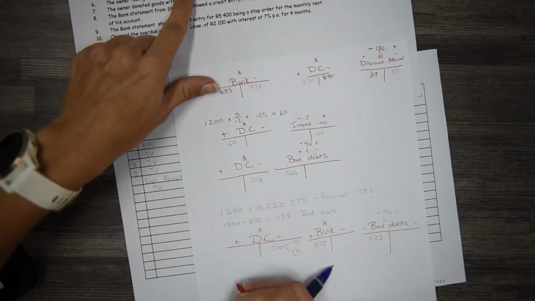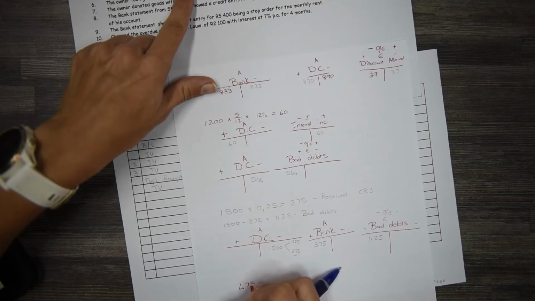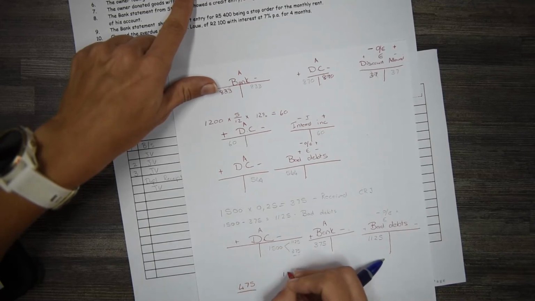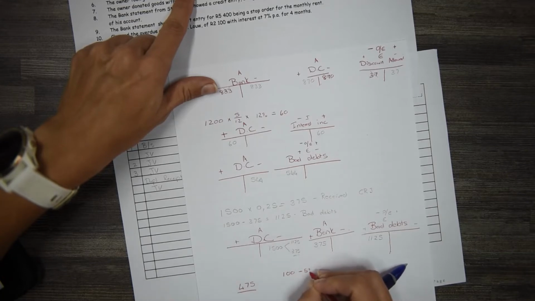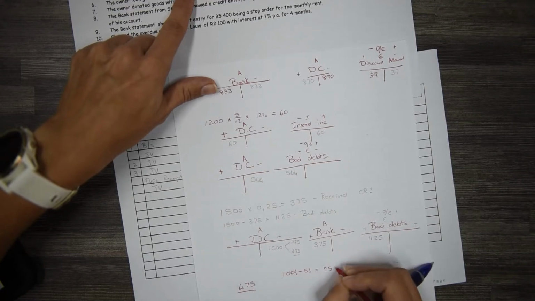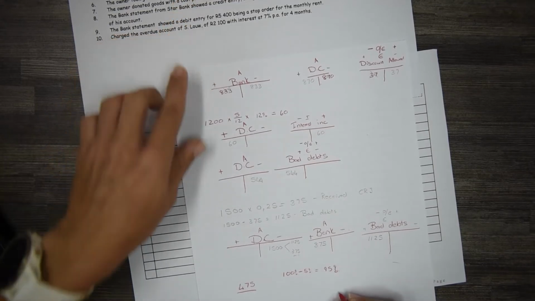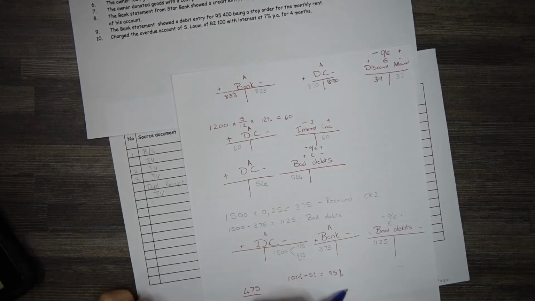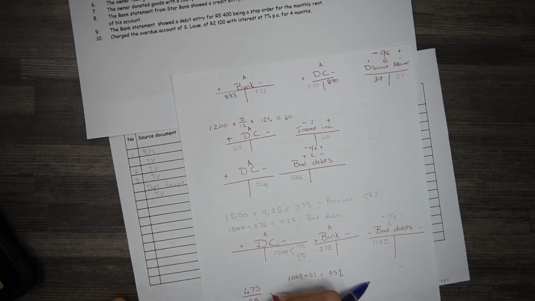So if we look at the 475, the 475 represents the full amount minus 5%. So the full percentage, and that gives us 95%. So for this amount, the 475 represents 95. I want to calculate the discount. So the discount was the 5%. So I times it by 5. And that gives me a discount of 25 Rand.